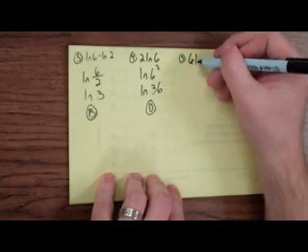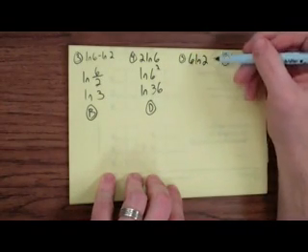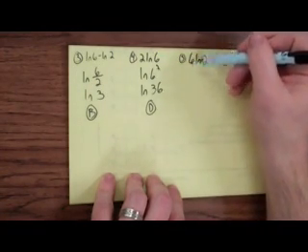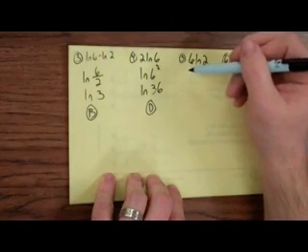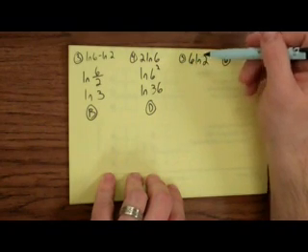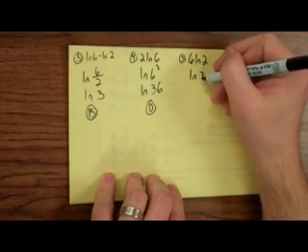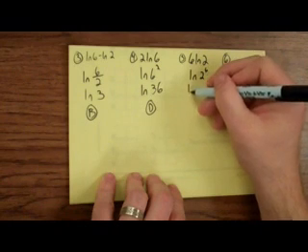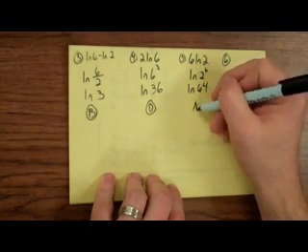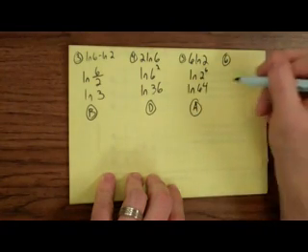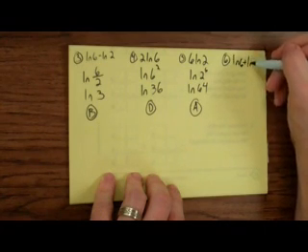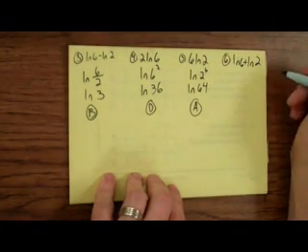Number 5, 6 times the natural log of 2. Well, it's the same kind of situation as just before. This has a coefficient out here, and the only property that has a coefficient out in front is the power property. So we take 6 and make it the power of 2. 2 to the 6th is 64. So that is going to be A. Natural log of 64.